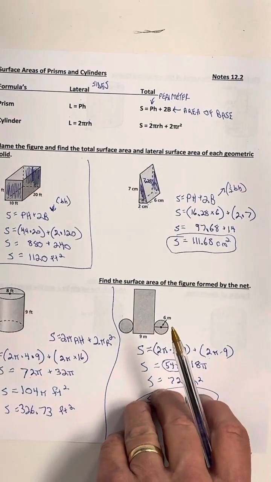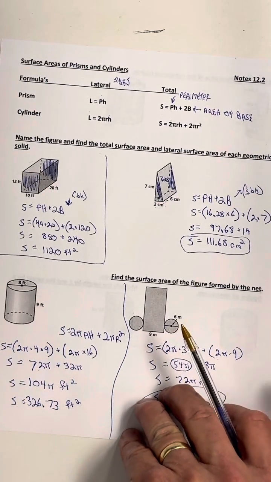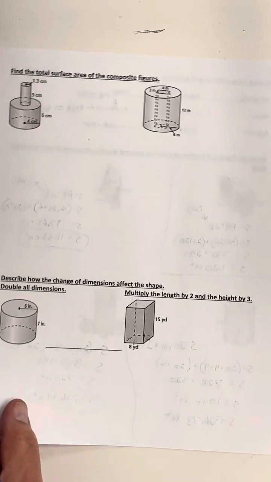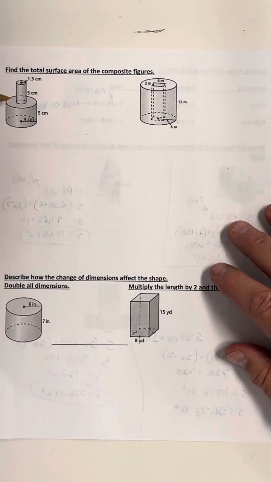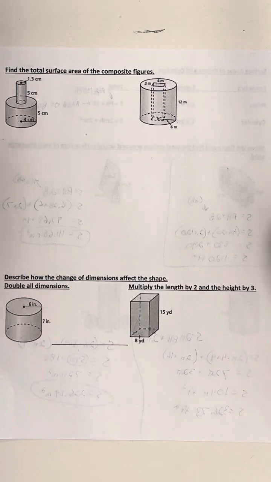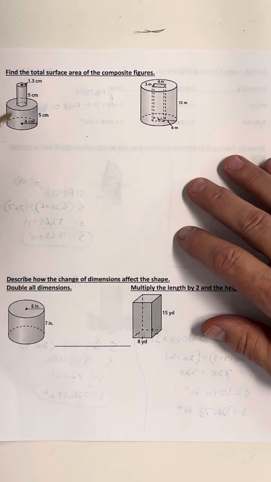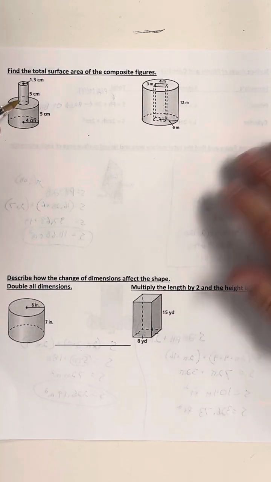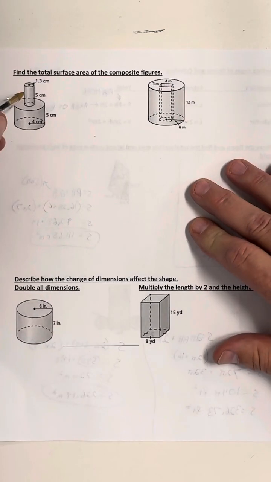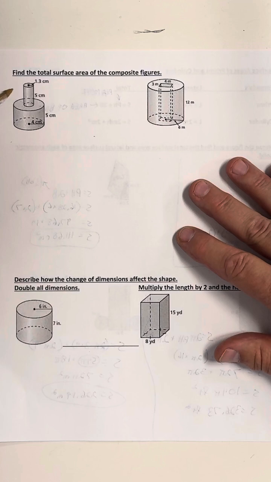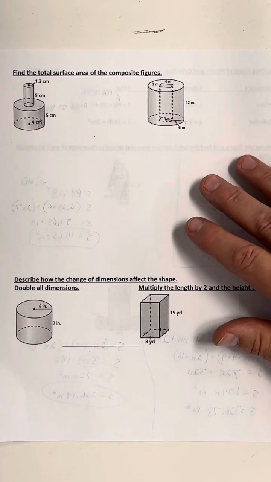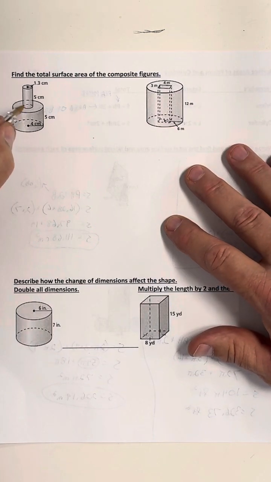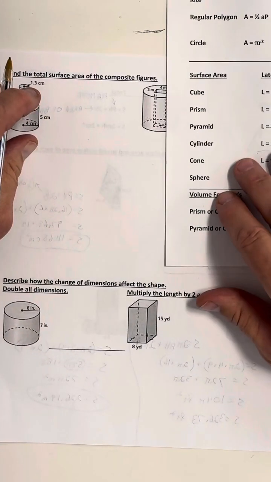Now, let's get to the harder problems. Those are the basic formulas that you need to be able to work out. So this is a composite figure. To find the total surface area, if you were to wrap this up in wrapping paper, how many square centimeters of wrapping paper do you need? Well, I first look at the shape, and I'm thinking to myself, I see 2 cylinders. So I know I'm going to add the total surface area of 2 cylinders, but these cylinders touch, so I have to subtract out some information.